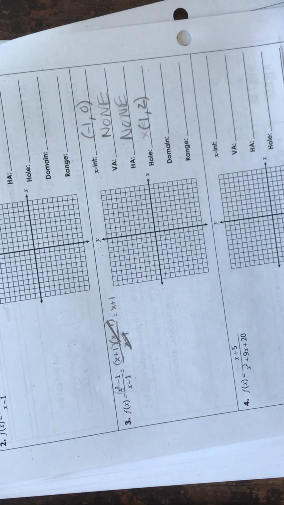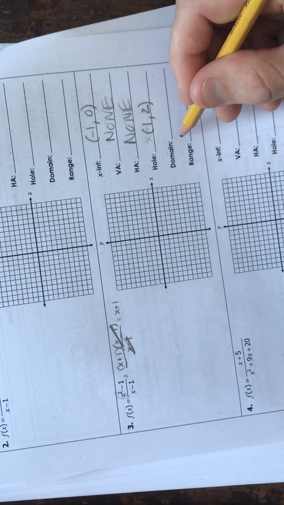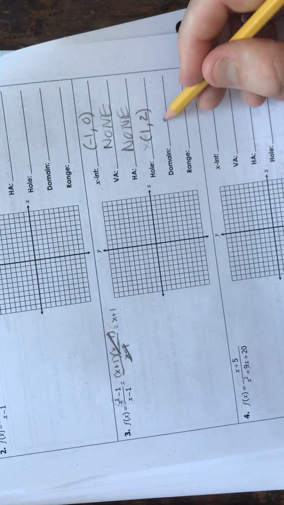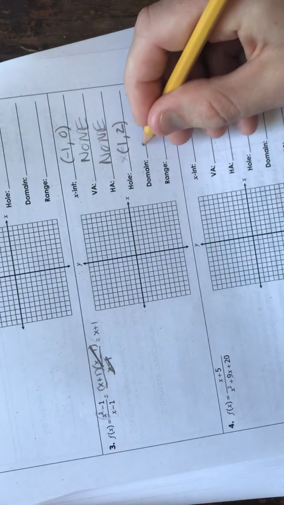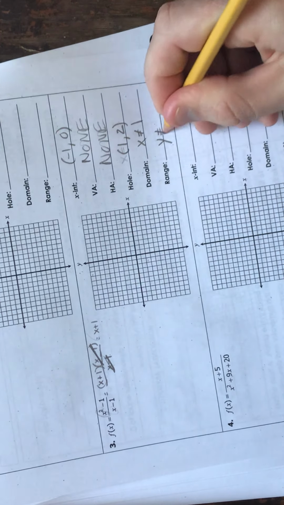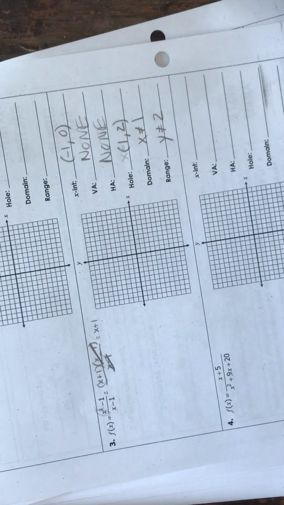Okay, and now in this case, when we're thinking about our domain and range, it might be tempting to think, oh man, there aren't any restrictions. X can equal whatever for the domain, y can equal whatever for the range. But that's not true. The hole is going to be a restriction. So x cannot equal 1, and y cannot equal 2. I just took them right from that hole.